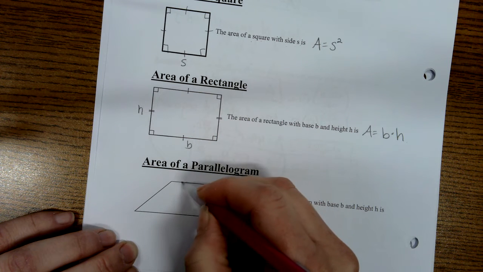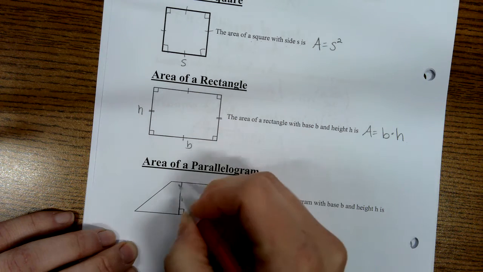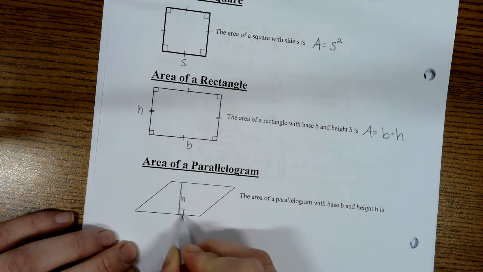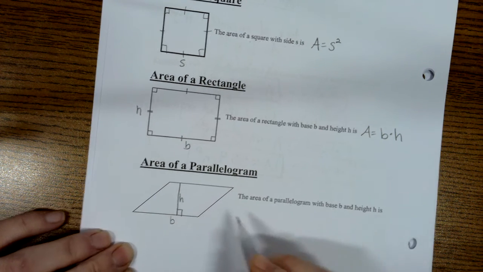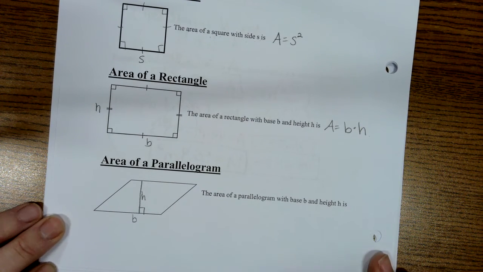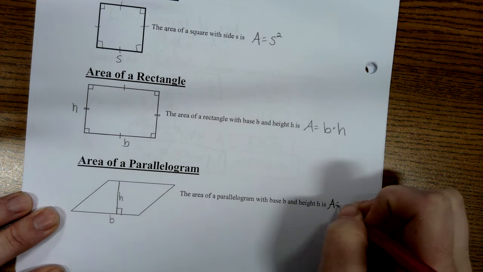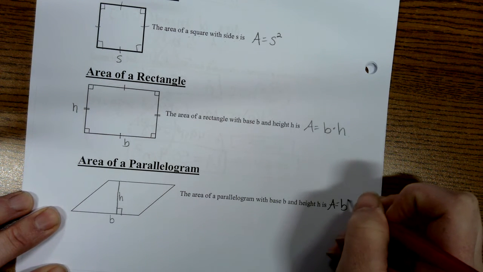So here you have the height, which forms a right angle with the base. So the area of a parallelogram with base B and height H is area equals base times height.